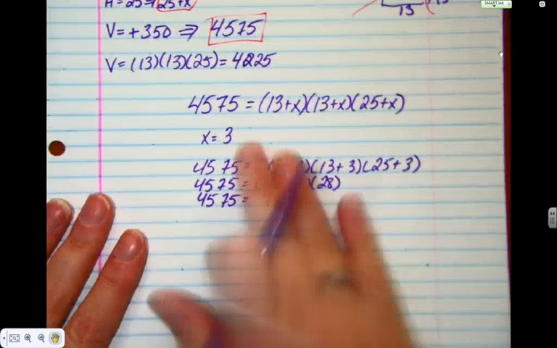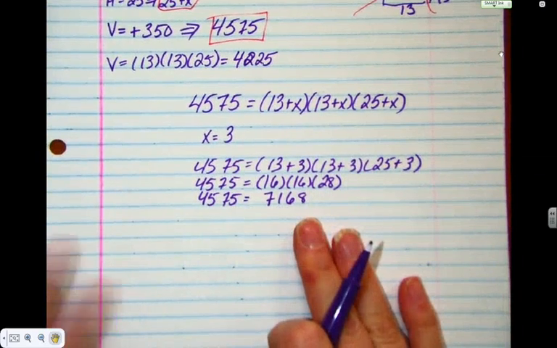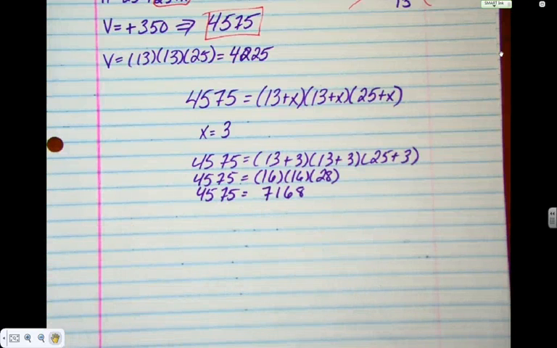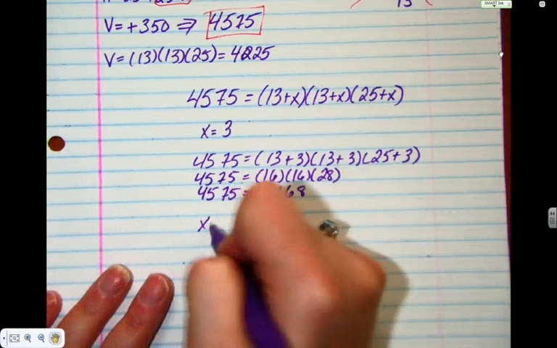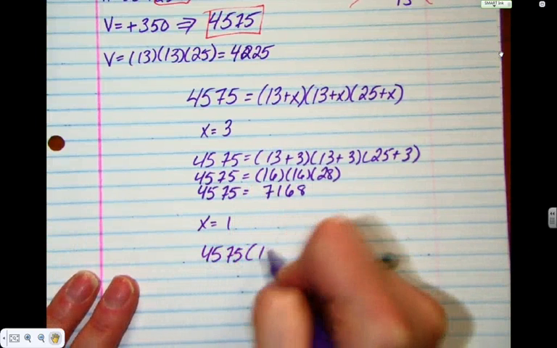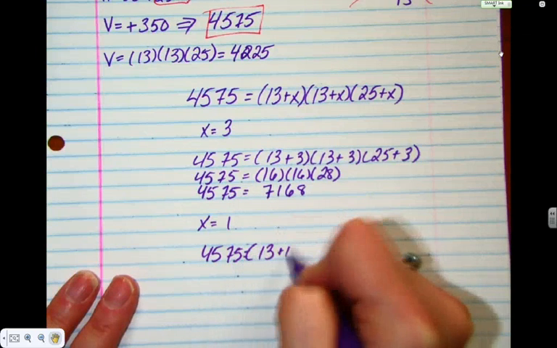So what does that tell us about x equal to 3? It's too big, right? It's got to be smaller than that because our volume here is too big. So let's pick another value. 1. Okay, let's try that. Ooh, equals.